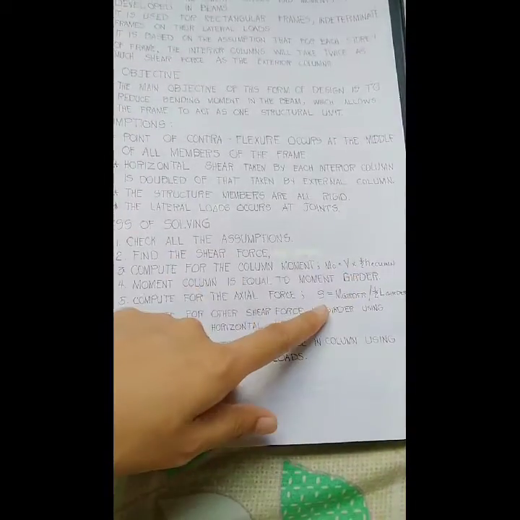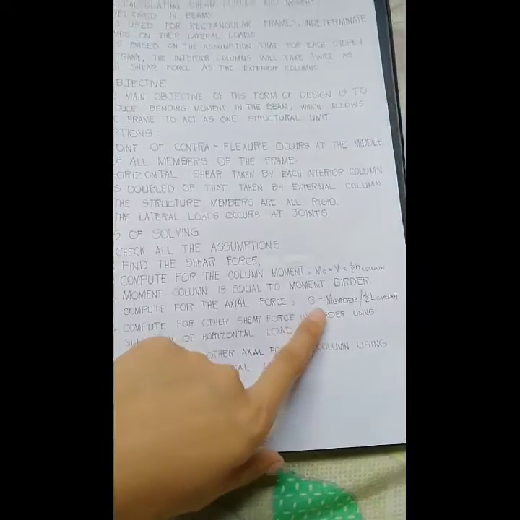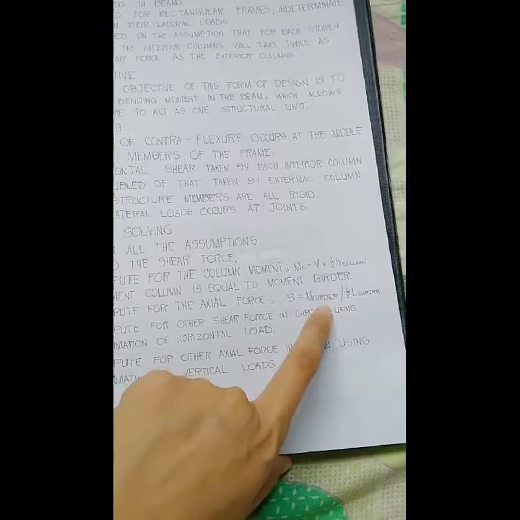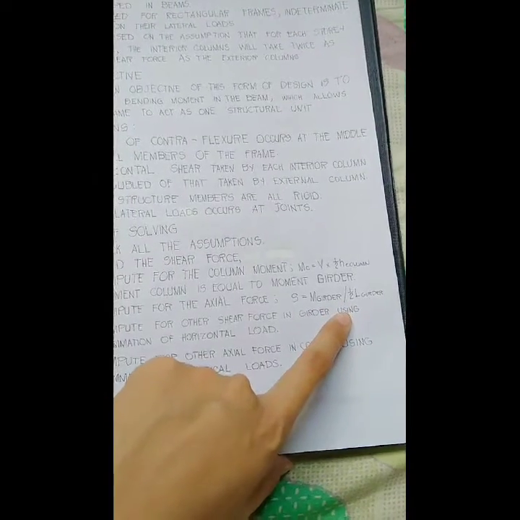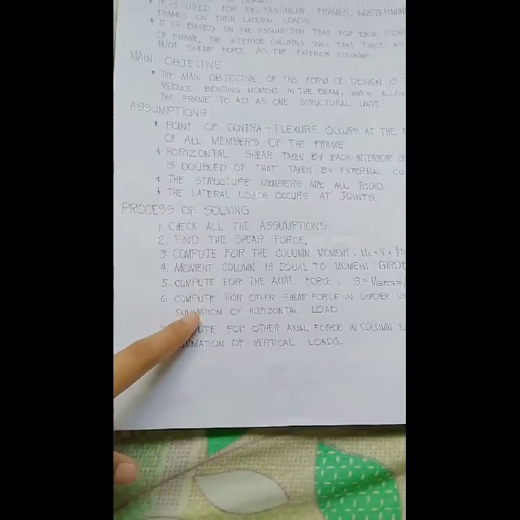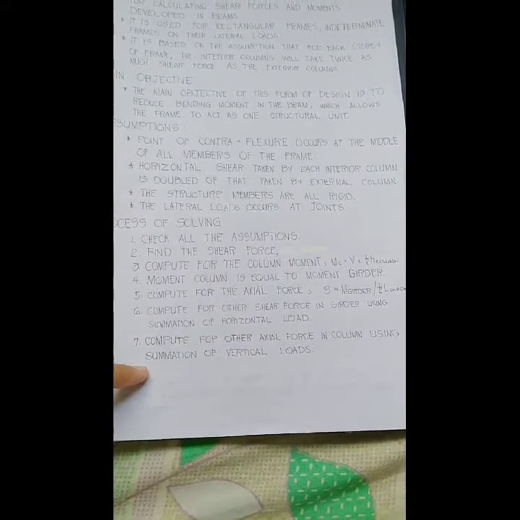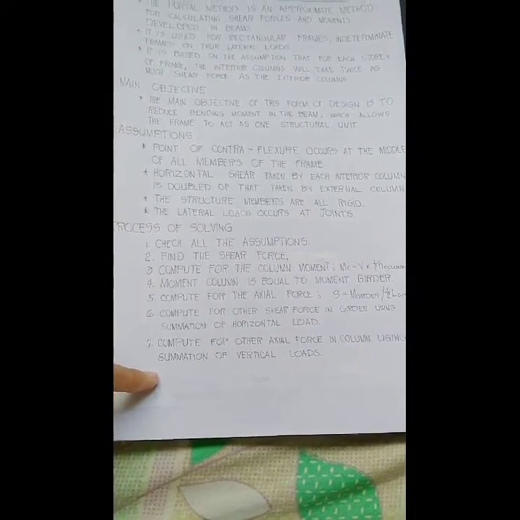The fifth one is compute for the axial force. Yung syempre nakuha na natin yung moment girder, makukuha natin yung axial force ng girder, which is moment girder divided by one half of the length of girder. The next is compute for the other shear force in girder using summation of horizontal load. And the last one is compute for the other axial force in column using summation of vertical loads.